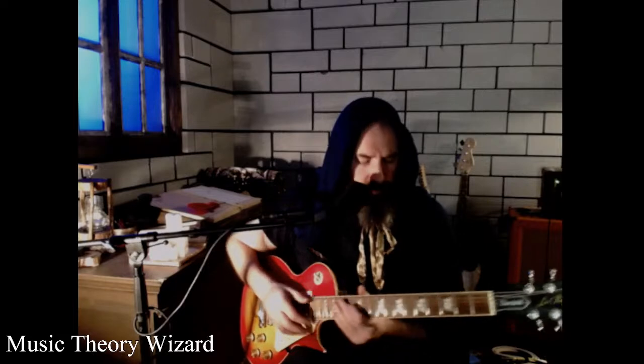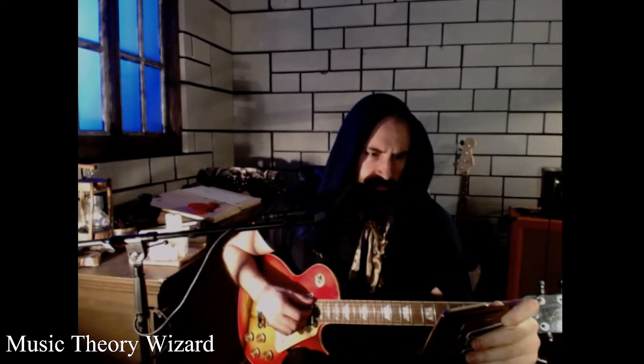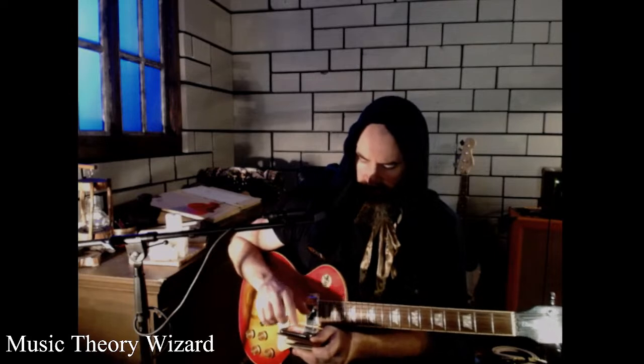Let's go like this. That's a major chord. And we're not worried about the roots right now. We're just going entirely on the chord quality, the type of chord it is. What the heck is this? Nothing. That's what that is. Okay, let's try this one. Happy, sad, cool. How's that hit you?